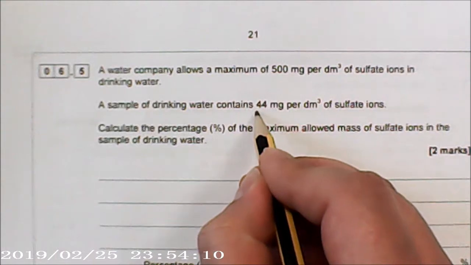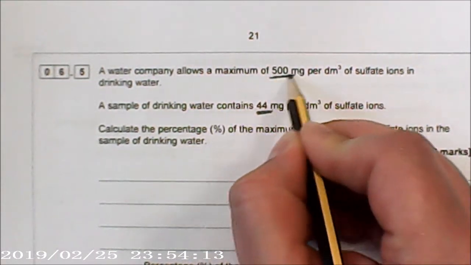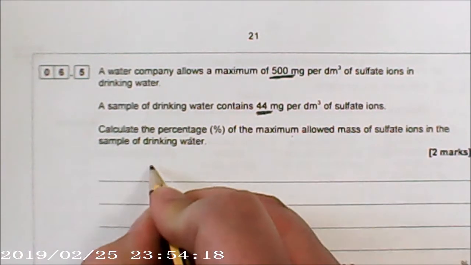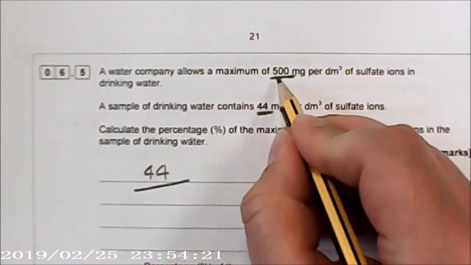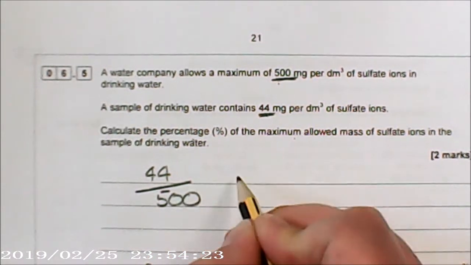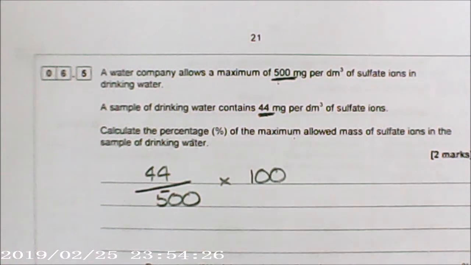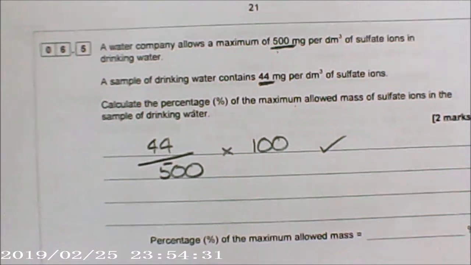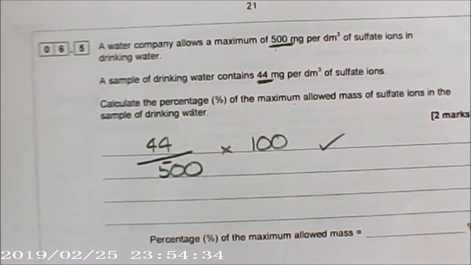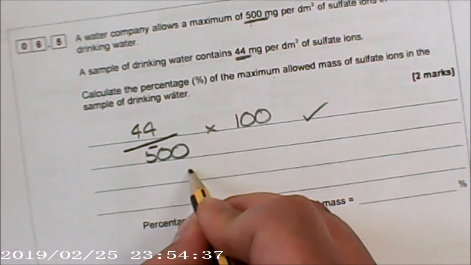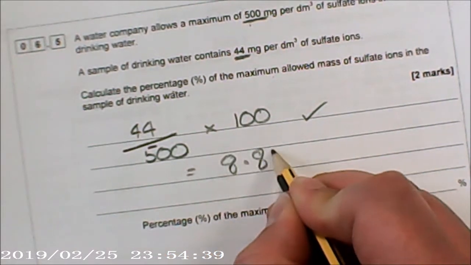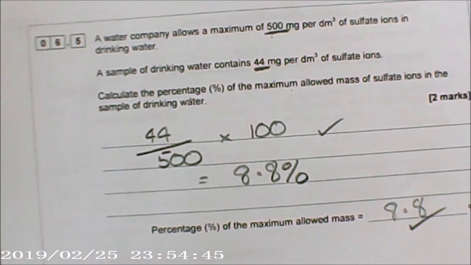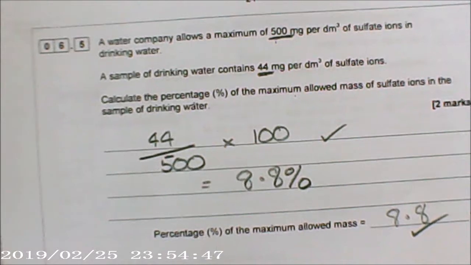So if that is what the sample has, and that is the maximum, it's saying calculate the percentage of the maximum. So it's going to be what we have, 44, divided by 500, and then you're going to multiply that by 100 to get it into a percentage. If you've written that, then that will be worth a mark. So even if the final answer is wrong, that will be worth a mark. Now if you pop that into your calculator, that gets you 8.8%. So 8.8% is your second mark. You could have rounded it to 9.